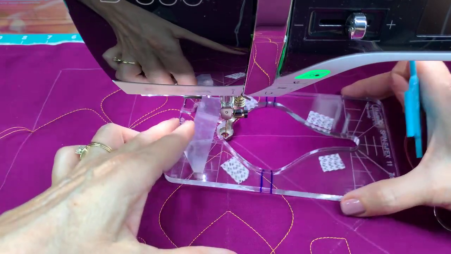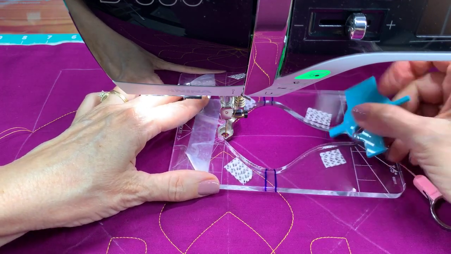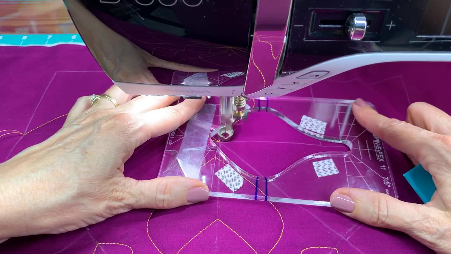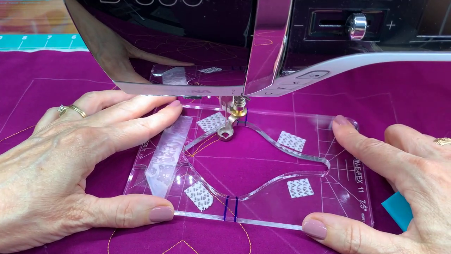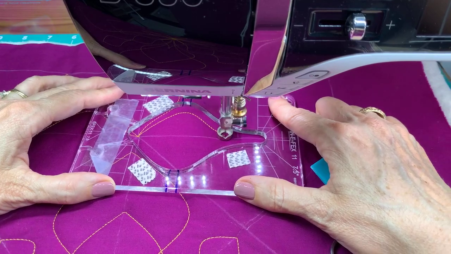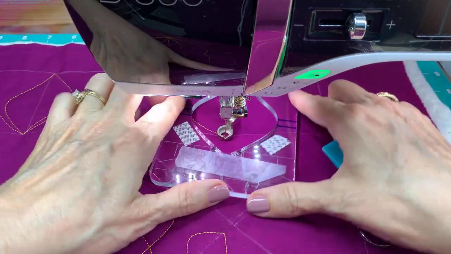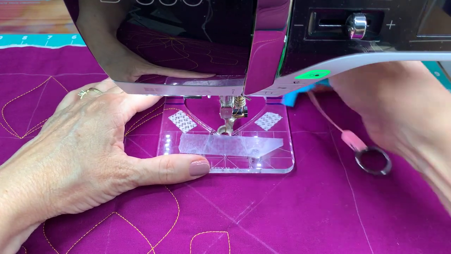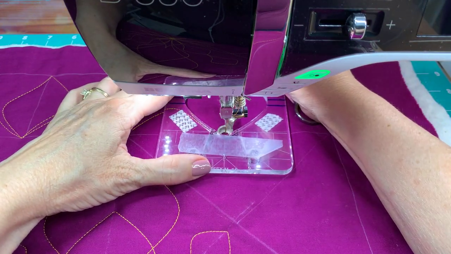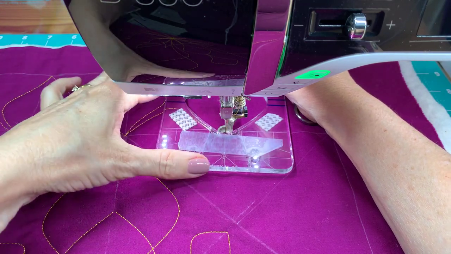So now we'll do the wide part again and get us to the next intersection. Right there, so skinny, wide, and we're measuring that wide on this side right here. It's the side that's opposite of the line we just stitched.